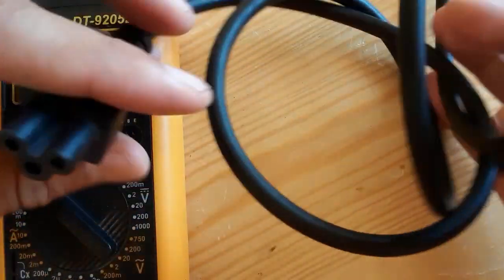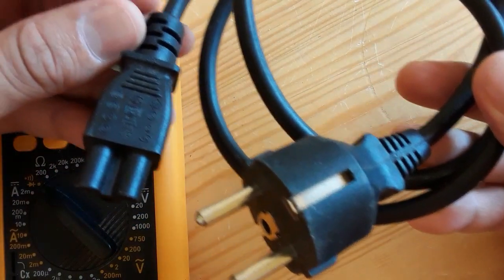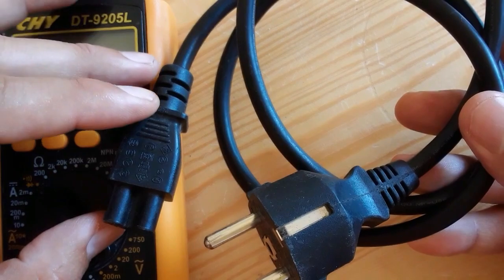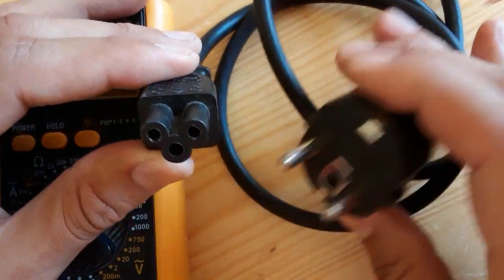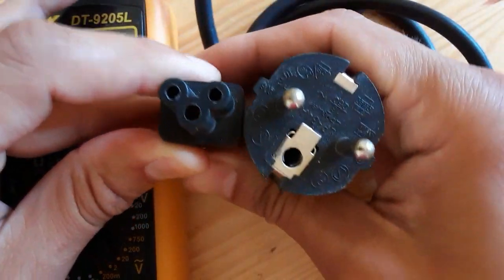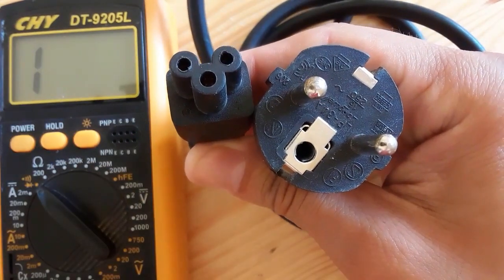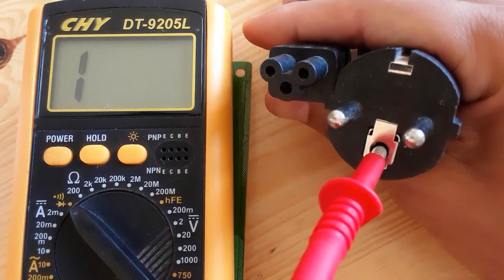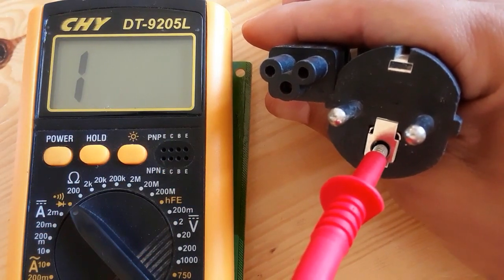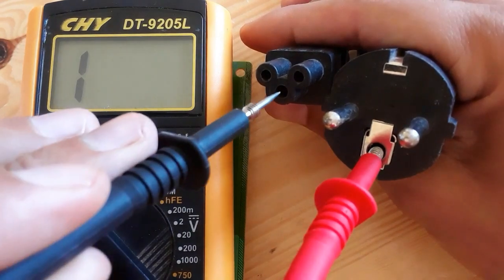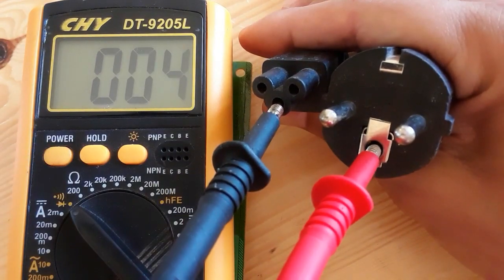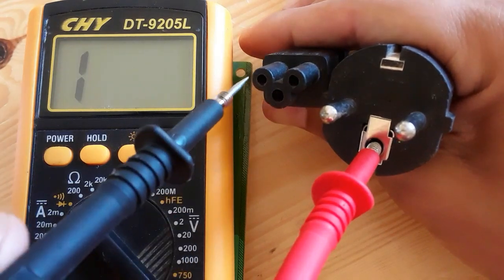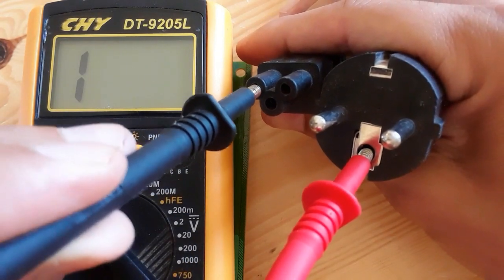Here we have a power cable, as you can see, with the 3 terminals. We're gonna check this cable using the multimeter. Here we have 3 terminals: the line, the neutral and the ground. Let's check the ground first using the multimeter. As you can see, we have a low resistance in the multimeter, about 0 ohm, means the wire is not cut. Let's check this also.